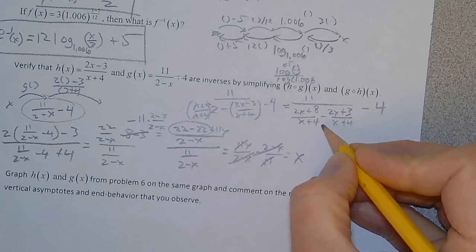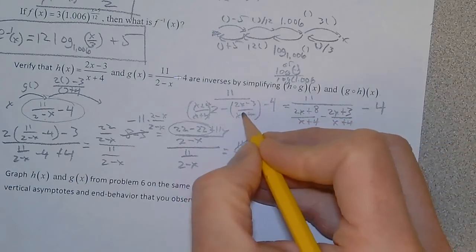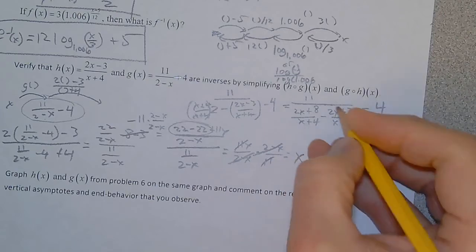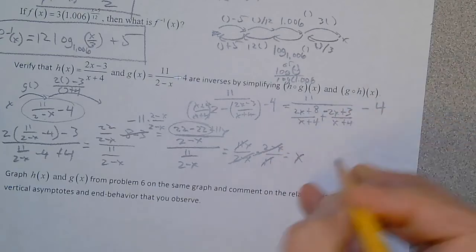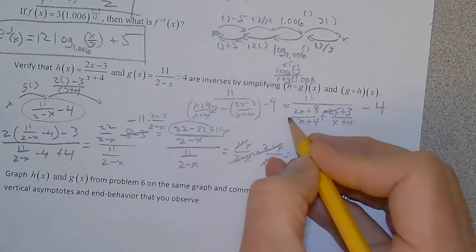Okay. I distributed the negative through there like I was supposed to, so this is a plus and a negative there. Those are going to cancel.